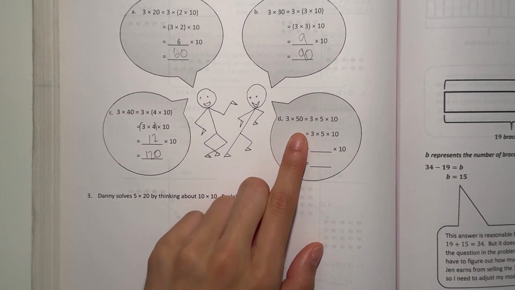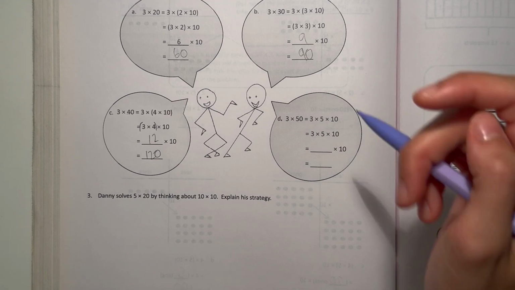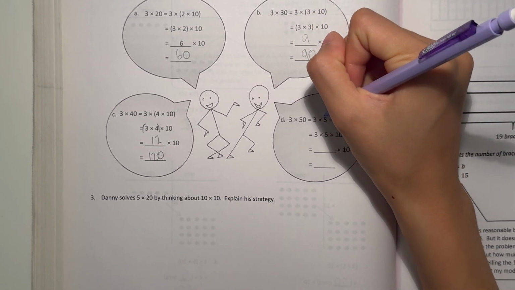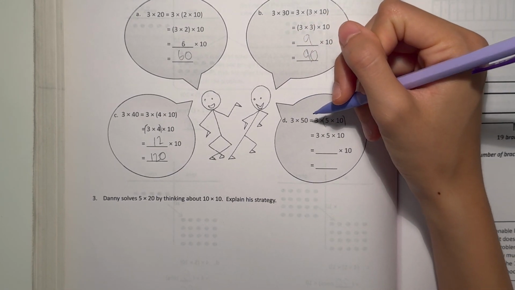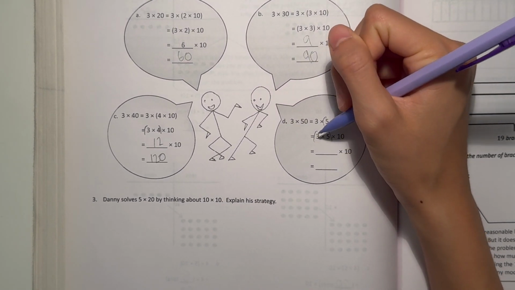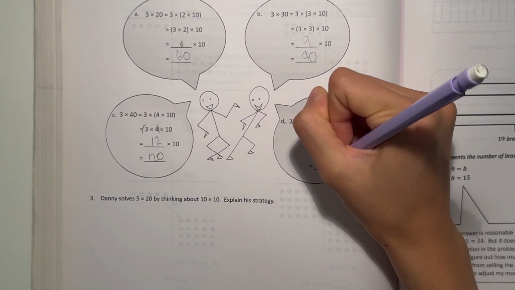Alright, if you look at D, 3 times 50 equals 3 times 5 times 10. 3 times 50, 50 is 5 times 10, so we can put it around 5 and 10 first to show how it's equal. But now let's put it around 3 and 5 because it's easier to multiply it like that. 3 times 5 is 15 times 10, that's 150.